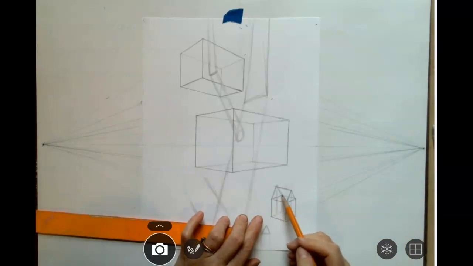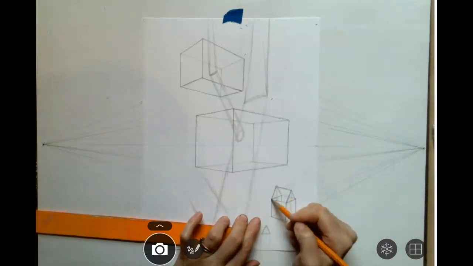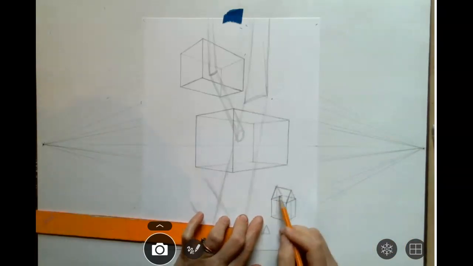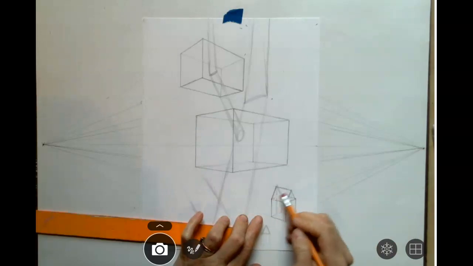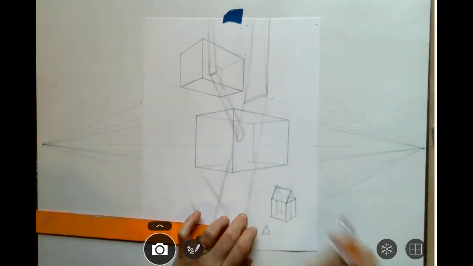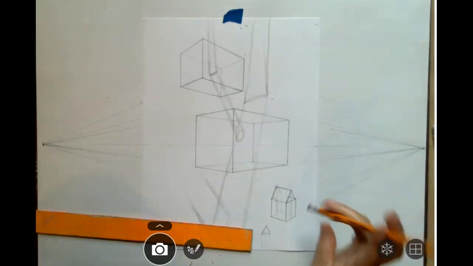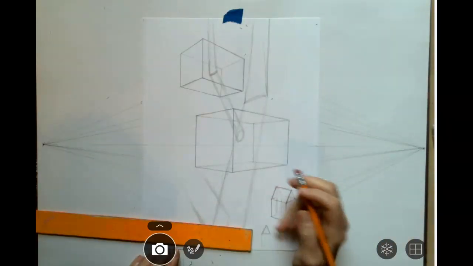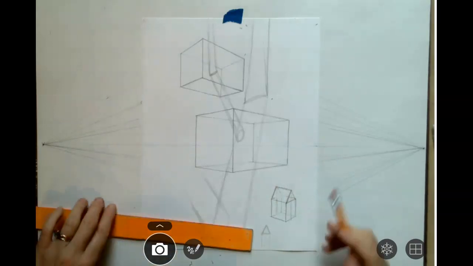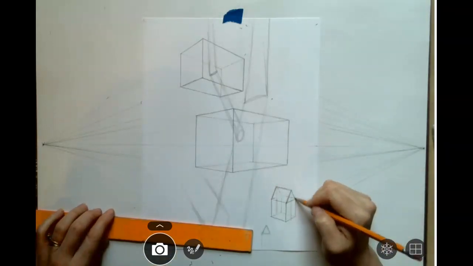Okay, and this part would all be see-through anyway, so I'm just going to erase those a little bit. I'm not going to erase them completely in case, you know, maybe I want a see-through birdhouse later. So I'll keep those lines just in case I need them later.